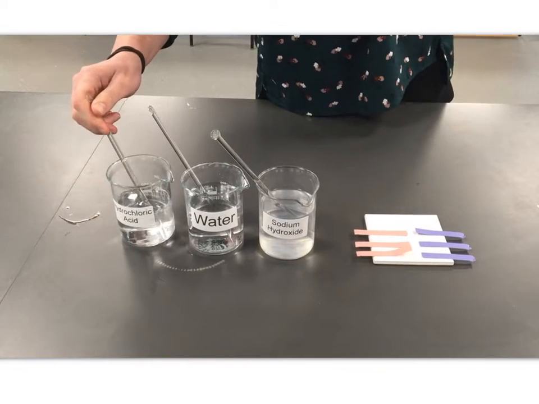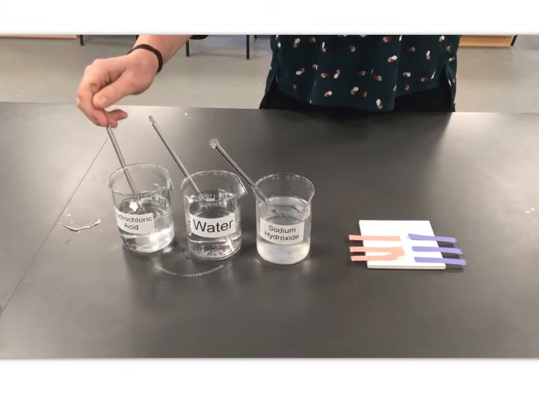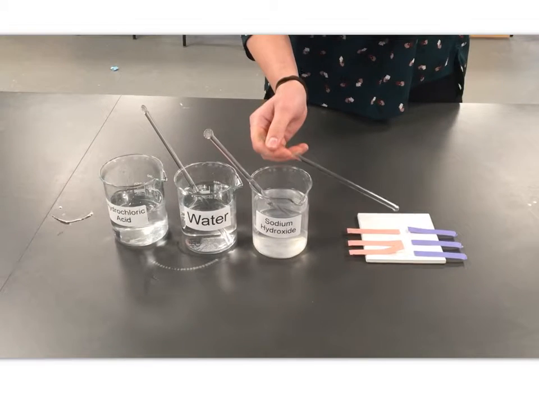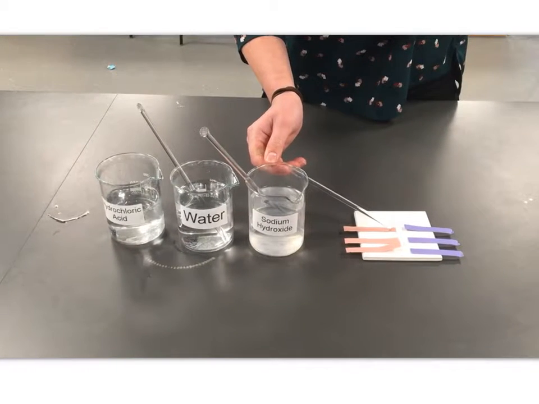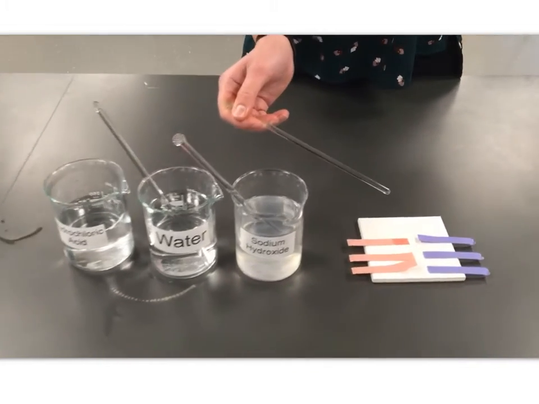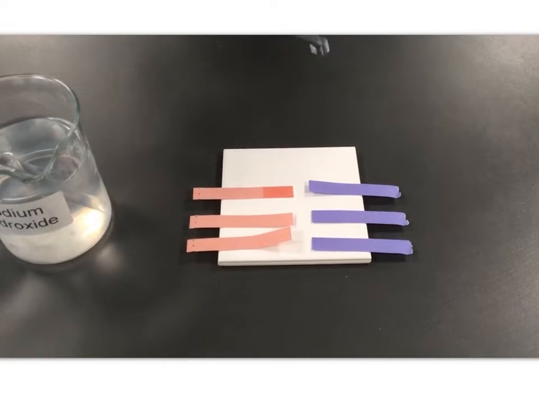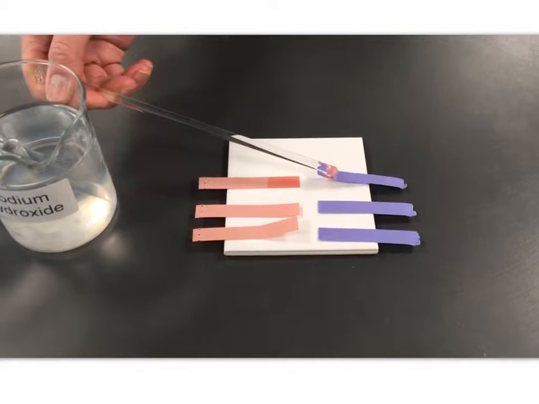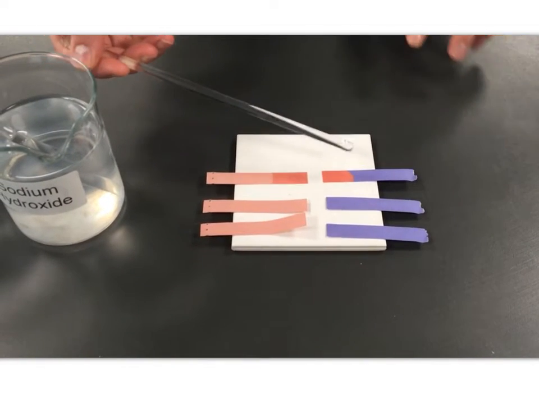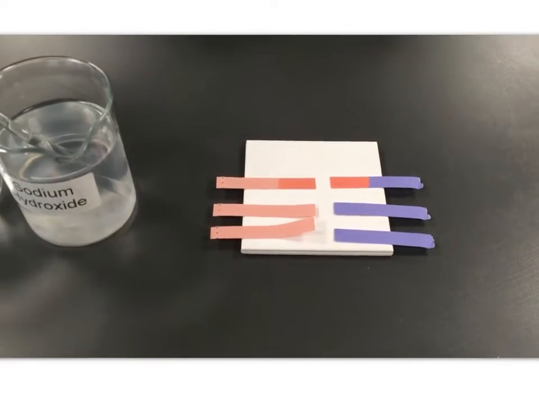So let's look at an example of an acid. You can see we've got hydrochloric acid here. Let's test it with our red litmus paper. Remember our rule, it's always red in acid, so let's see if that works out. You can see my red litmus paper hasn't changed colour, so the final colour is red. And then if I pop it on the blue litmus paper as well, you can see that the blue litmus paper turns red as well. So acid solutions always change litmus paper to red.